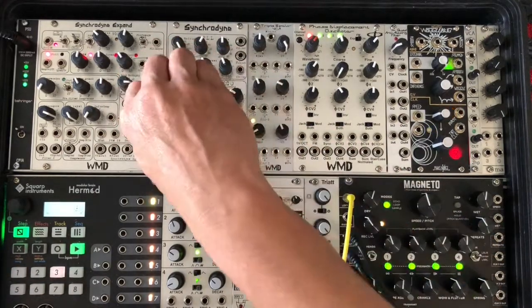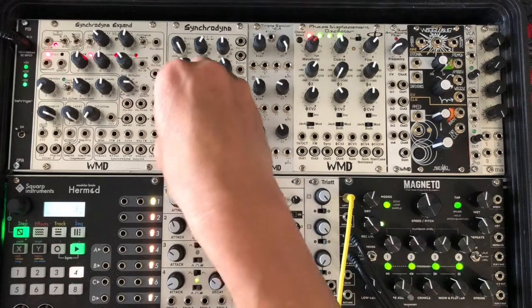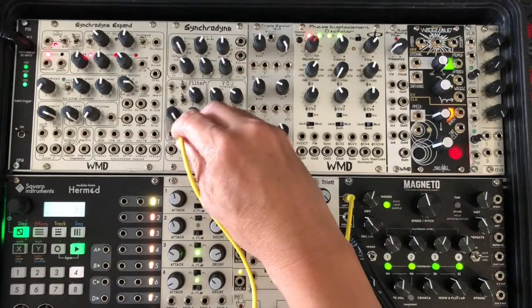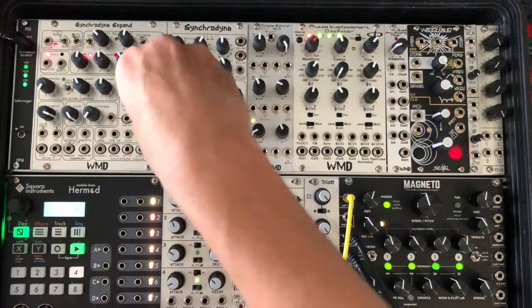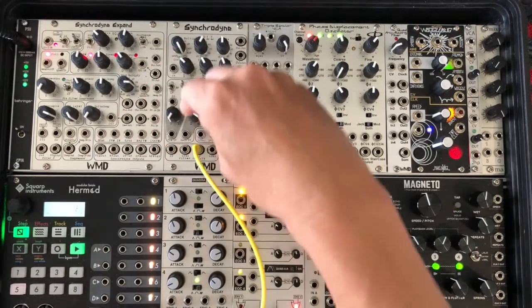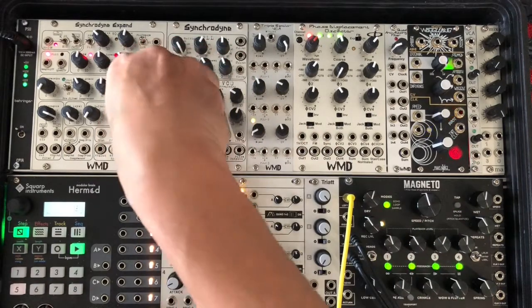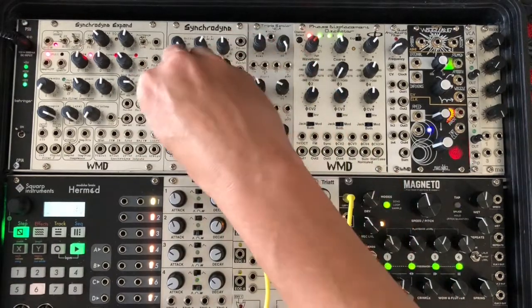So you can hear that. So the 2-pole with only one WaveFolder, and the 2-pole with two WaveFolders. Similarly, this is the 4-pole with just one WaveFolder, and 4-pole with two WaveFolders.